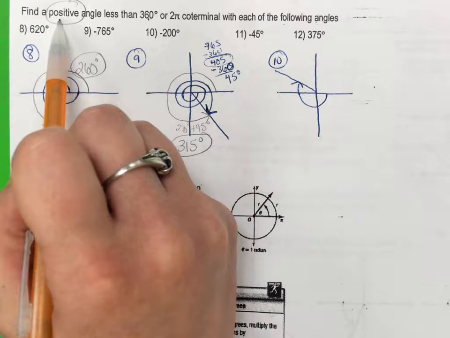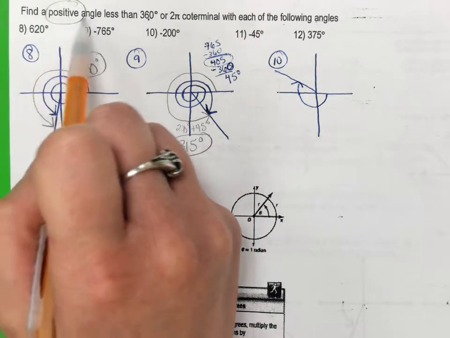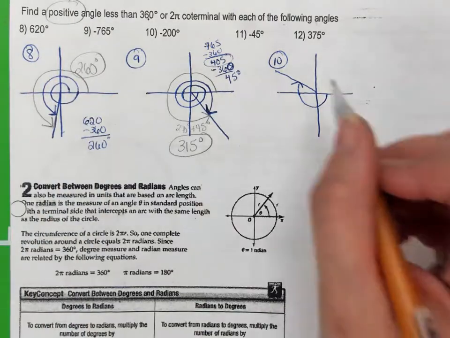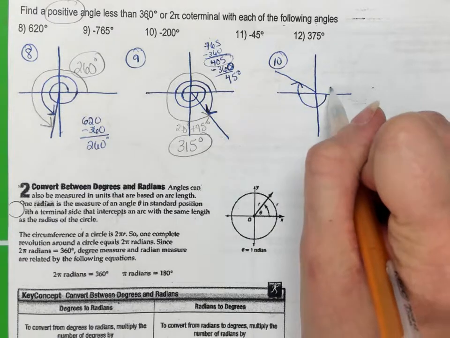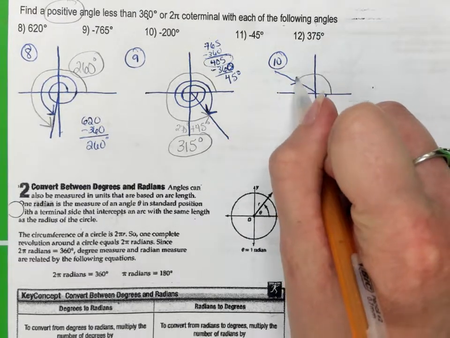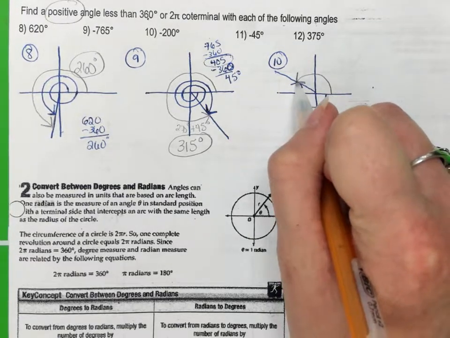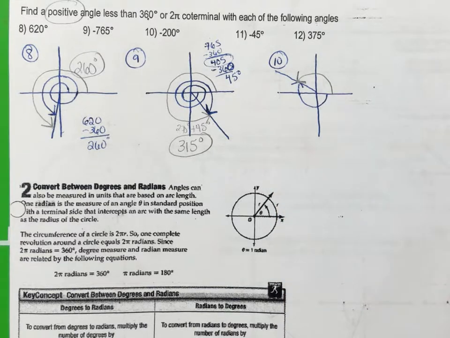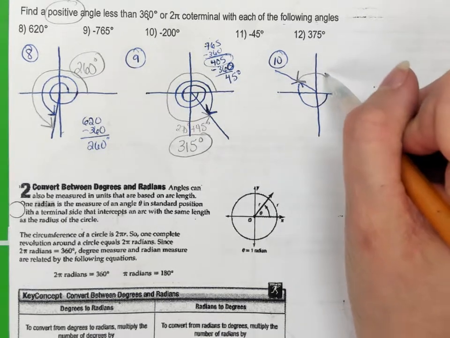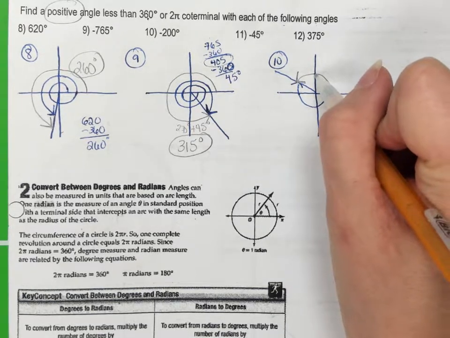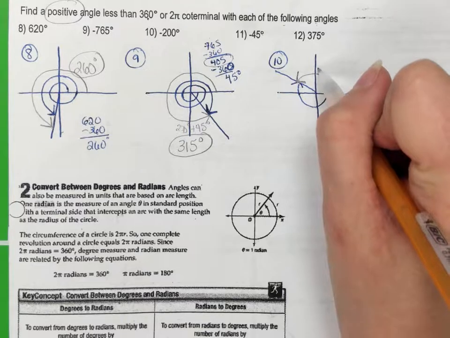All right, look at the directions. So, Hunter, it wants us to do a positive. Positive means that we're going to start at 0 still, but we're going to go up and around and stop on that same line. All right, y'all okay? So how much did we go? How much is this right here? This is 90, right?